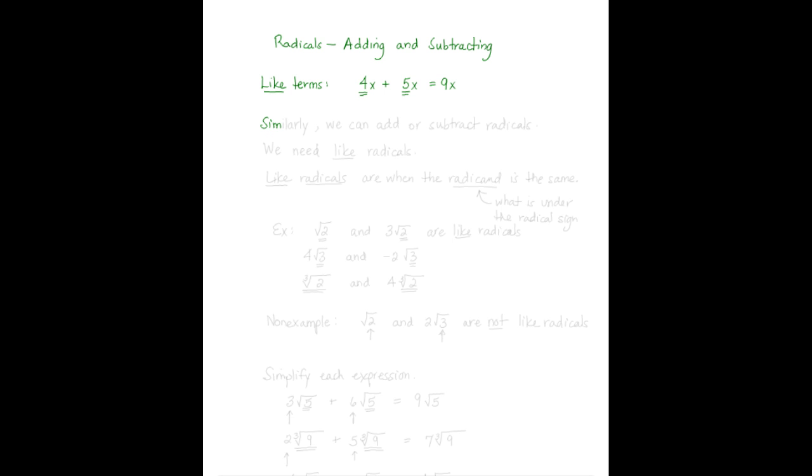Similarly, we can add or subtract radicals. In order to do this, we need like radicals.